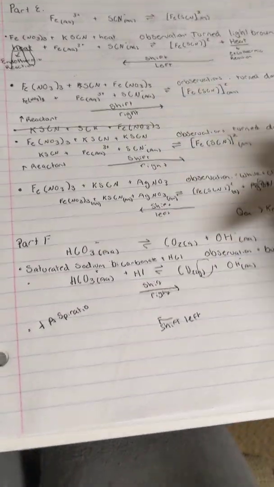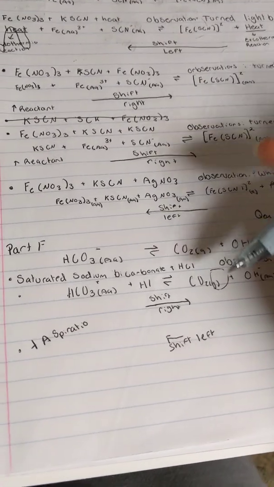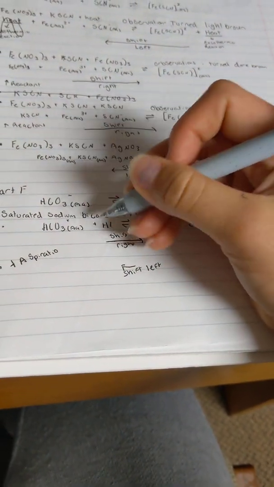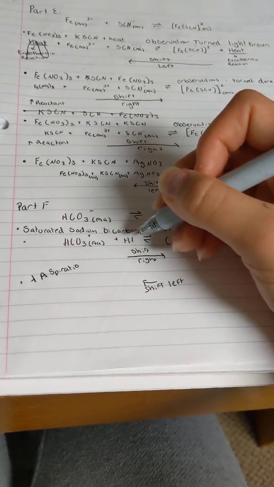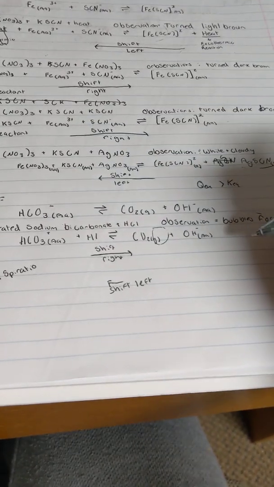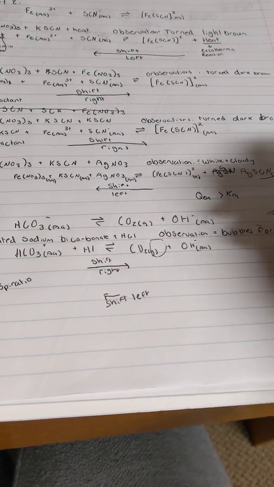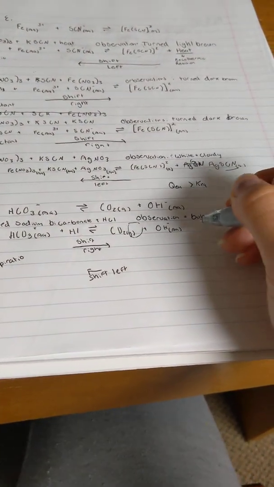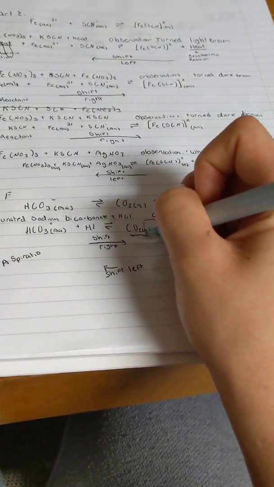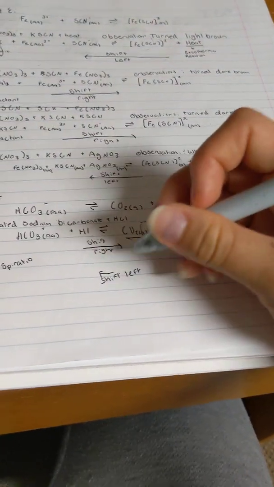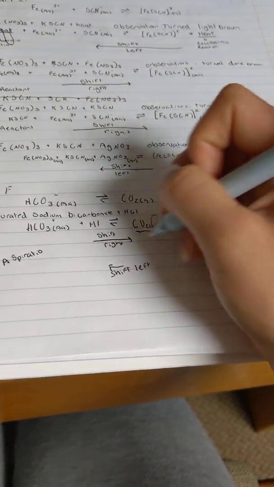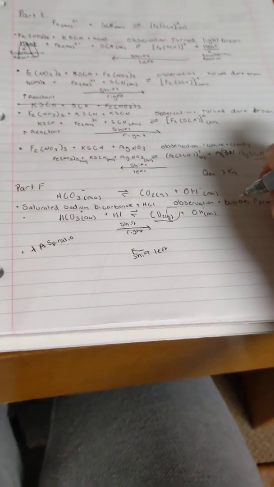part F was the saturated sodium bicarbonate plus HCl. And so HCl was added on the product side, so it meant it had to shift right to return back to the normal. And the observations that prove this are that this concentration had to increase to compensate for more molecules being on this side. So the concentration here had to increase, and that's why there's more bubbles formed.